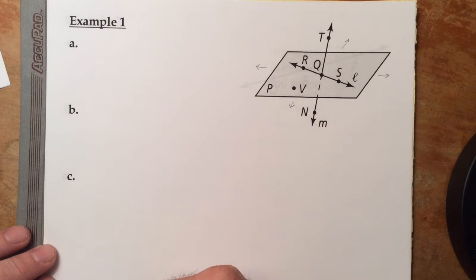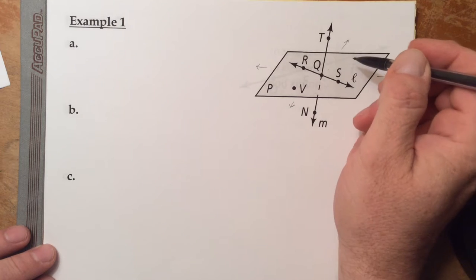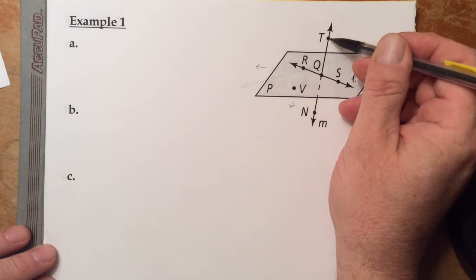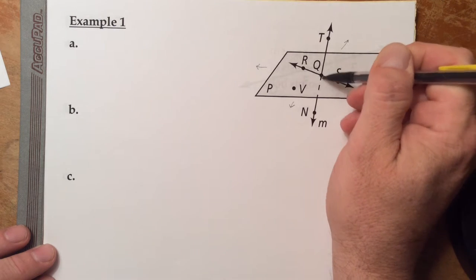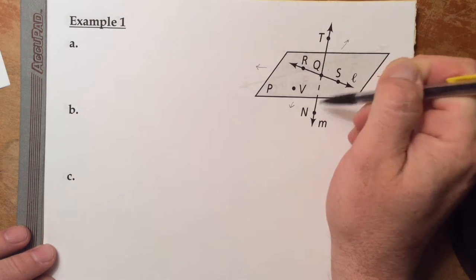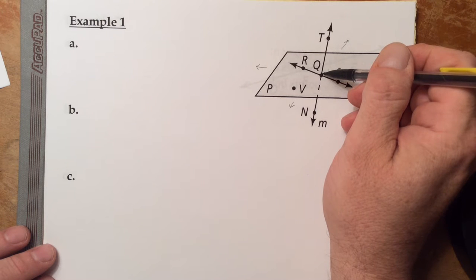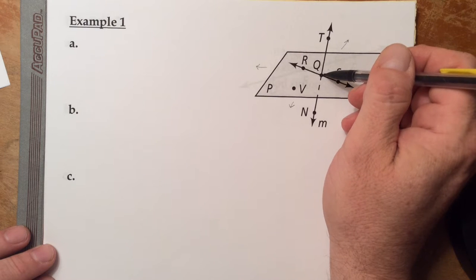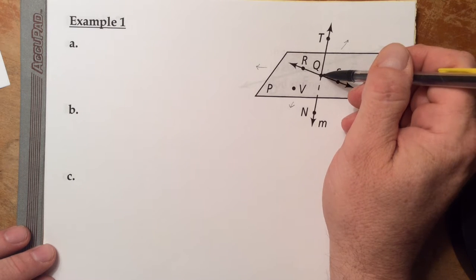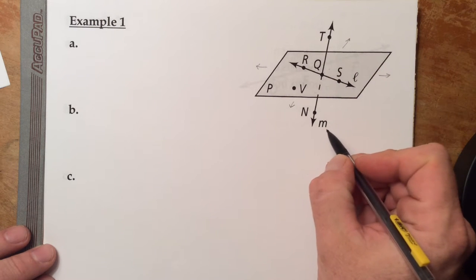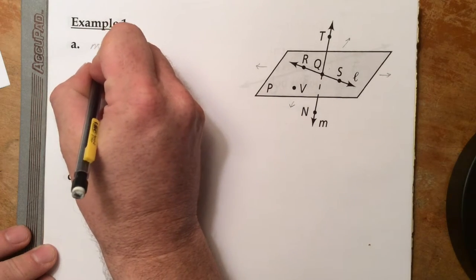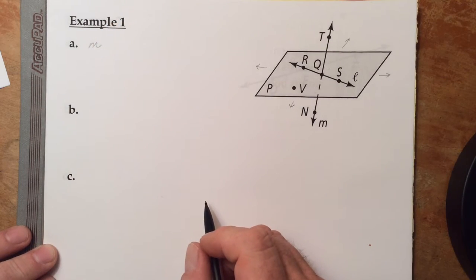Part A. What are two other ways to name line QT? So locate or identify line QT. It's the line that goes through T and Q. It continues upward and it continues downward. And of course it goes through point N here. They want two other names for line QT. So as long as we have 2 points on the line, then we can name that line in a different way. We could also name a line by a lowercase letter. In this case, they've given us lowercase m. So I'm going to start with that one. So this is line M, lowercase m.